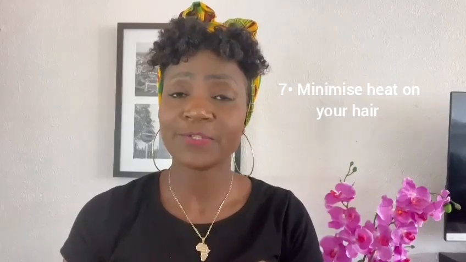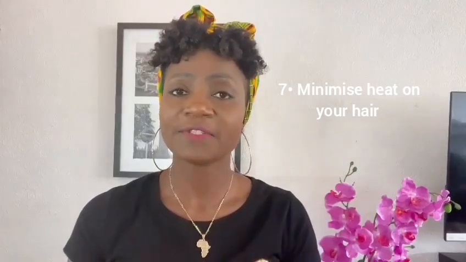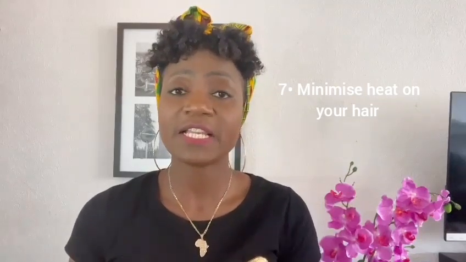Number 7, please try and minimize heat on your hair, especially direct heat. So using things like your blow dryers after washing your hair, if you can avoid it, just air dry your hair, because your hair dries easily anyway, because the cuticles are raised, and using a lot of heat on your hair can cause more damage to the cuticles. Also using things like your hot tools, your straighteners and stuff like that, if you can avoid them, avoid it. But if you have no choice and you have to use your hot tools, then please use heat protectant product on your hair before using the hot tools on your hair.